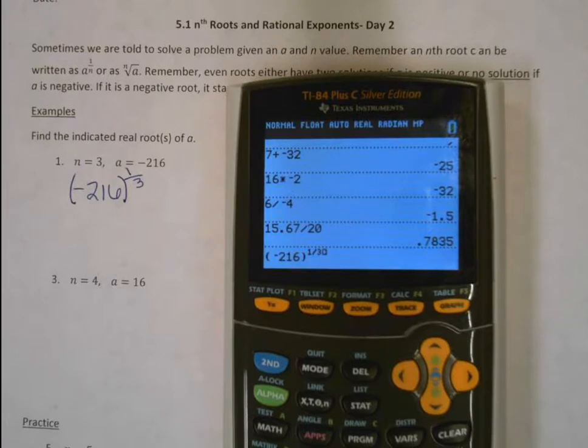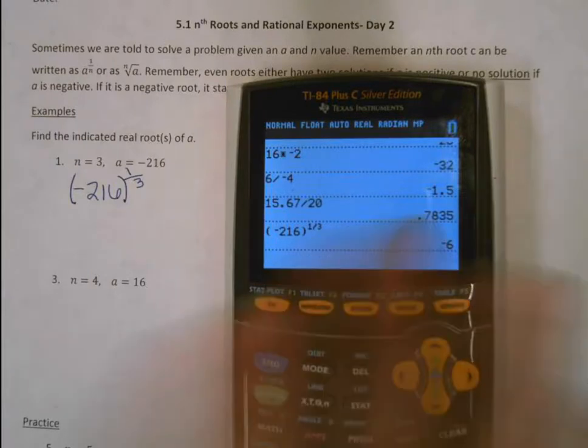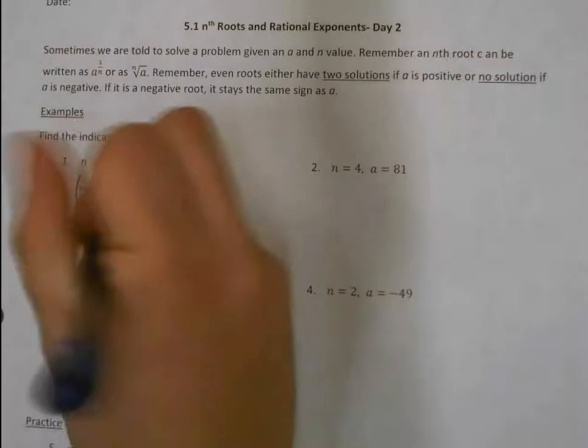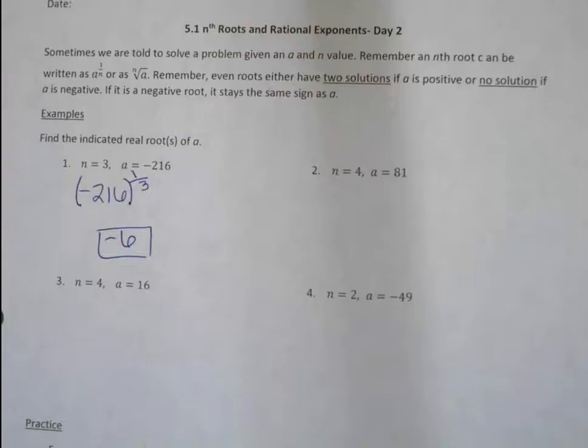So then all I have to do is I press enter, and it gives me my answer, which is -6. Questions on that? So what the calculator is doing is finding what number multiplies to -216 3 times. It's like what we were doing yesterday, except the calculator's doing all the hard work.